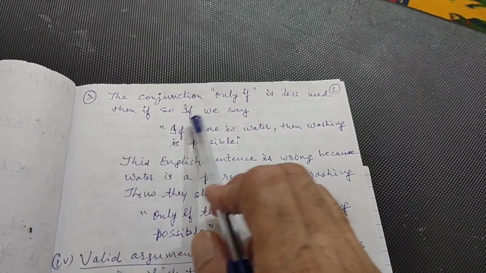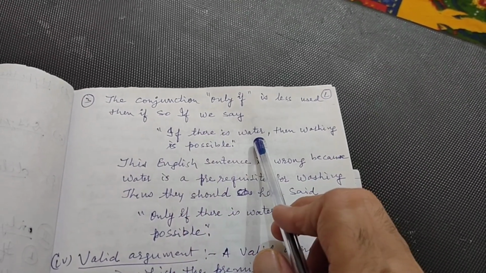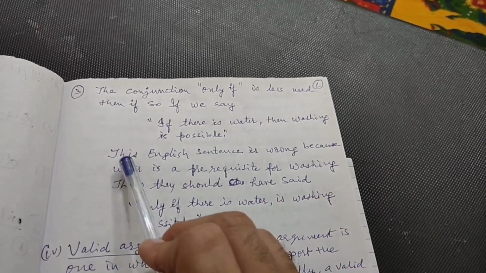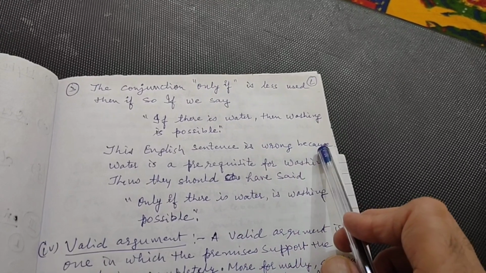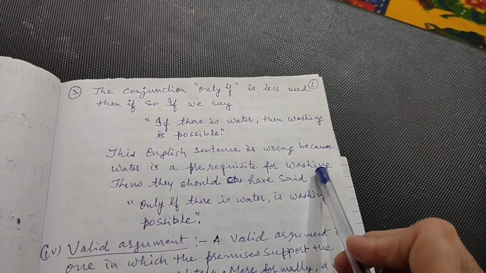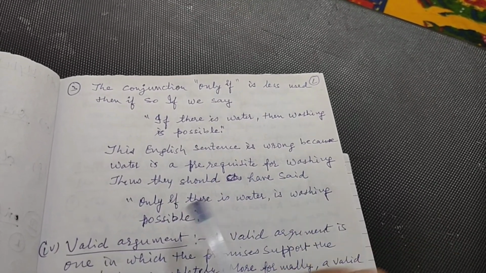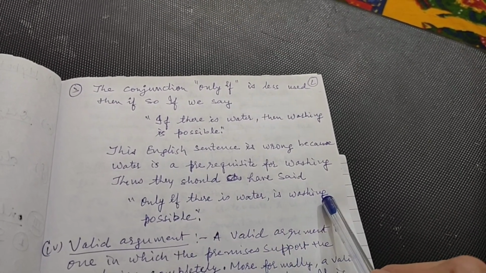So, if we say, if there is water, then washing is possible, this English sentence is wrong because water is a prerequisite for washing. Thus, they should have said: only if there is water is washing possible.